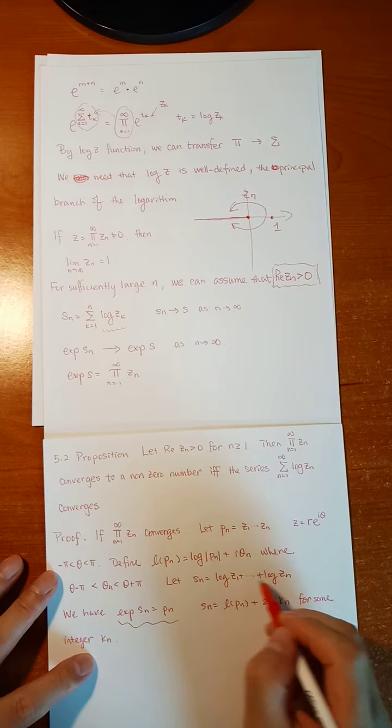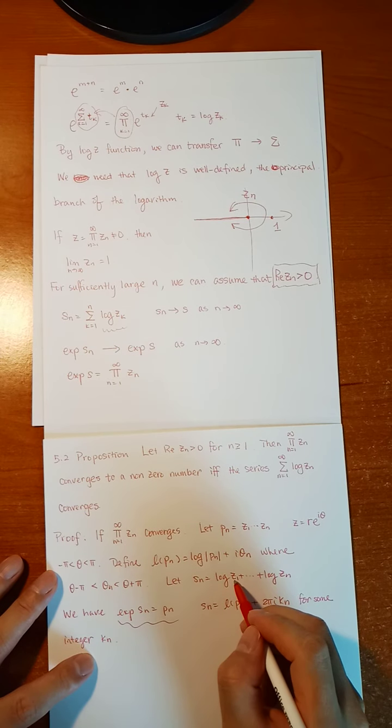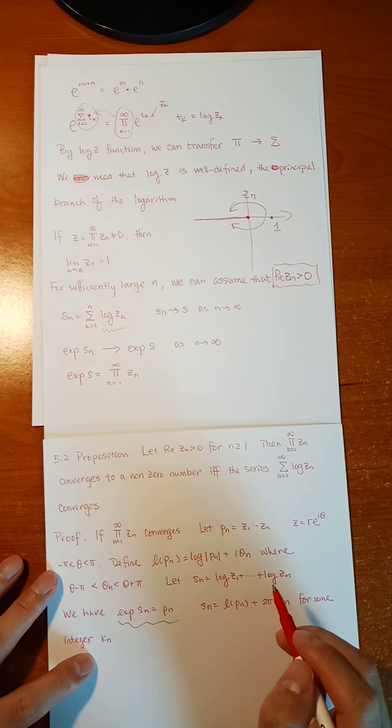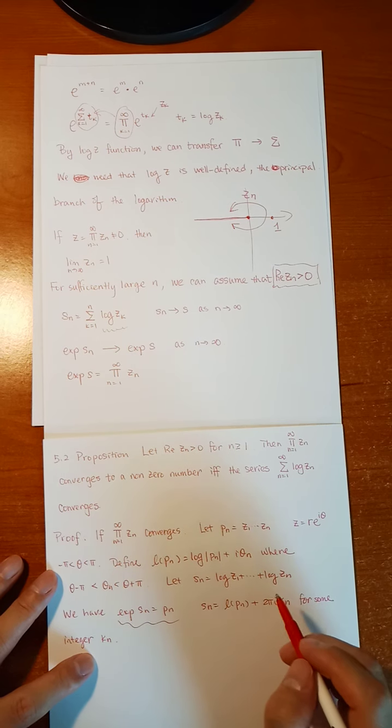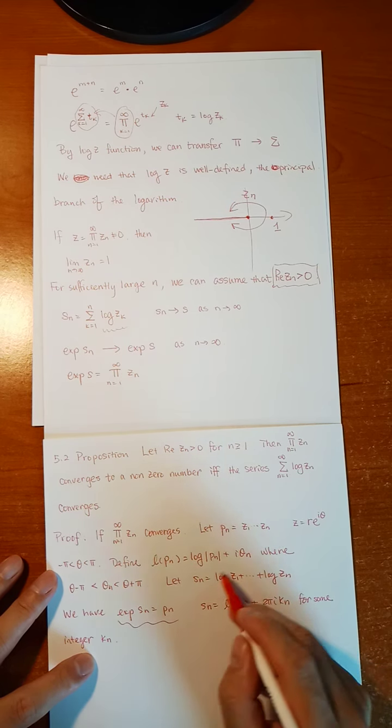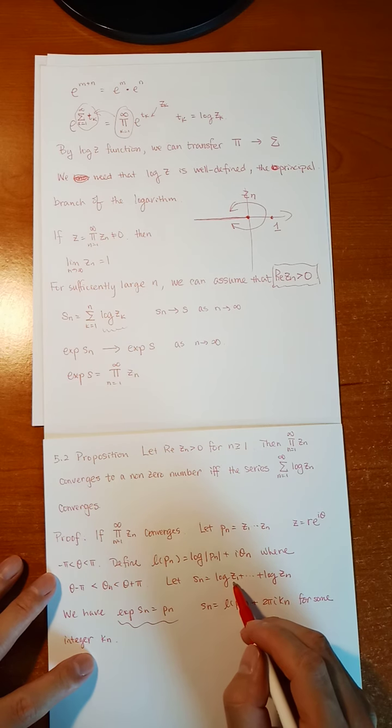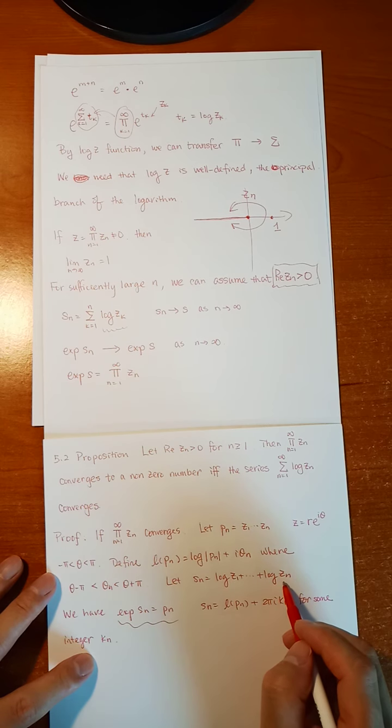Okay, so you see here, when you get those terms, you have the real and the imaginary part.